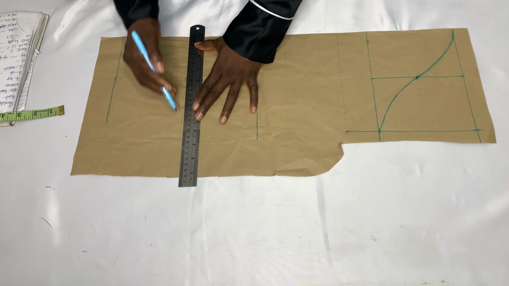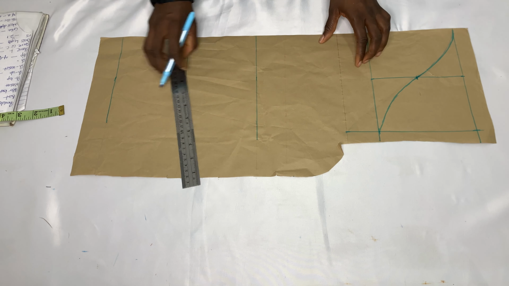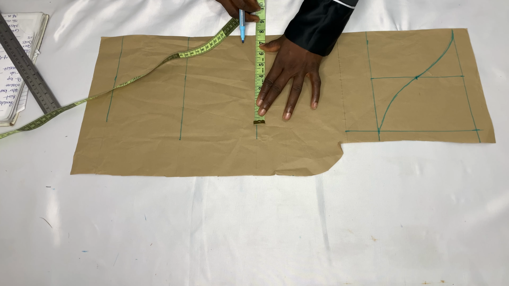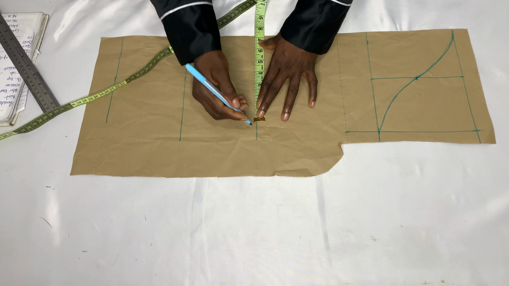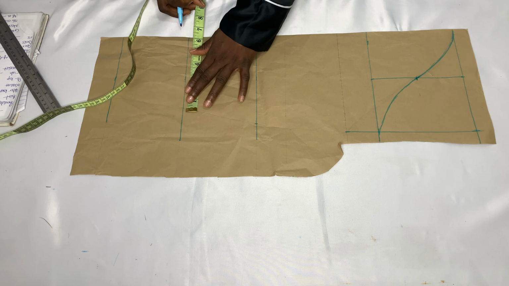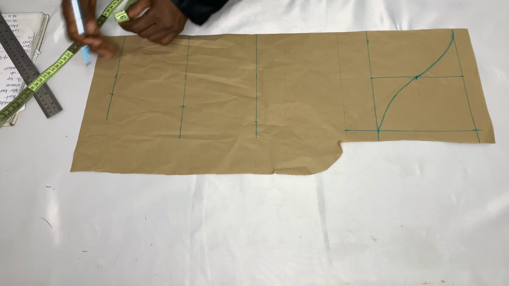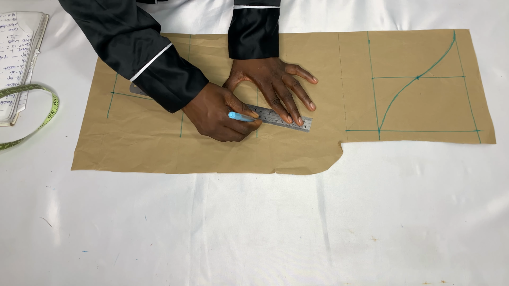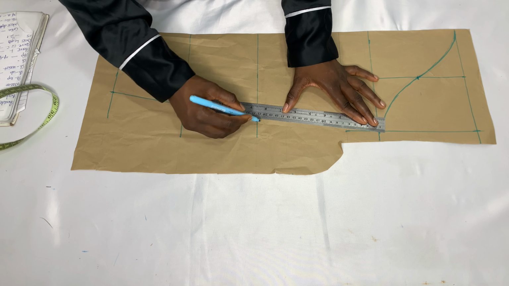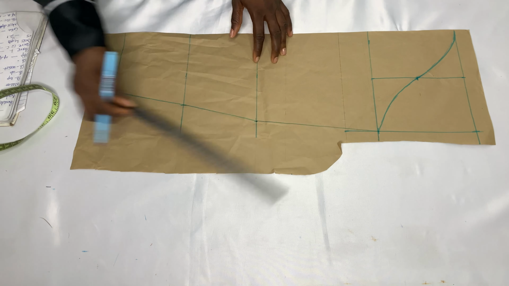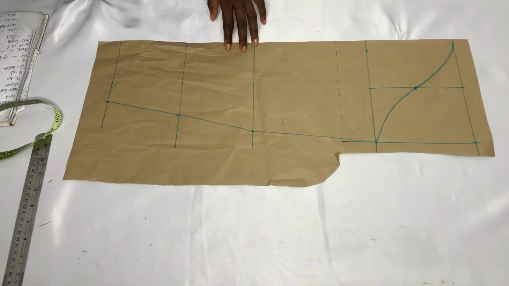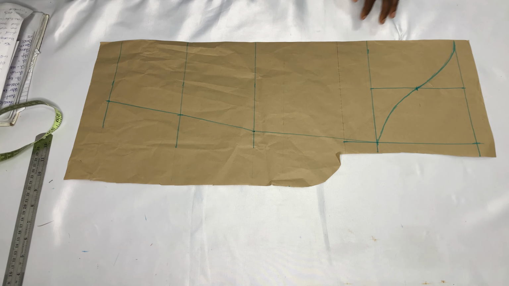Then after that, I'm going to mark out my round elbow measurement divided by 2 plus 1 inch sewing allowance. I'm going to also mark out my 3/4 measurement divided by 2. Then my wrist measurement divided by 2 plus 1 inch sewing allowance. Then I'm going to join these points like so. So now I'm done. So I'm just going to cut out the sleeves, and then I'm going to show you what it looks like.